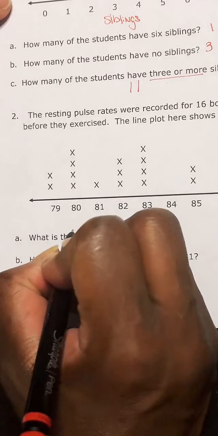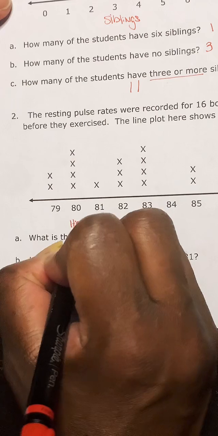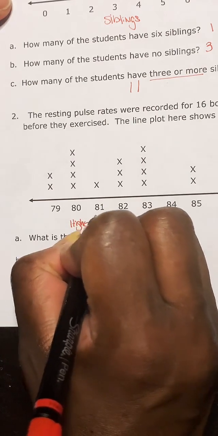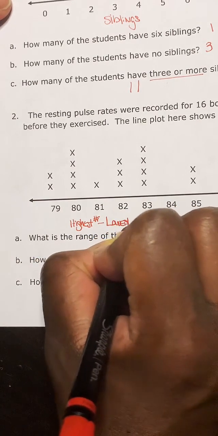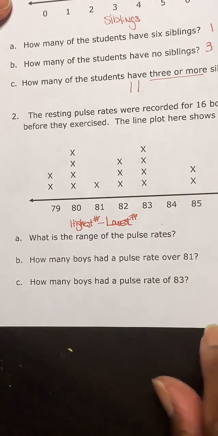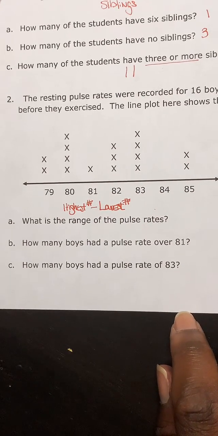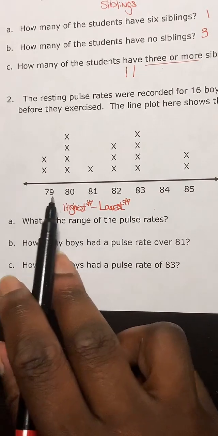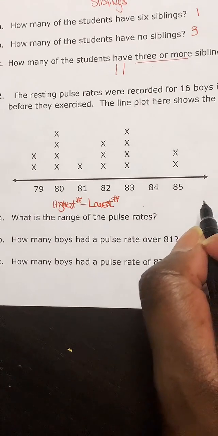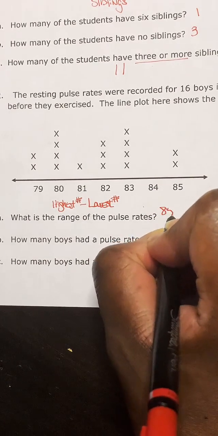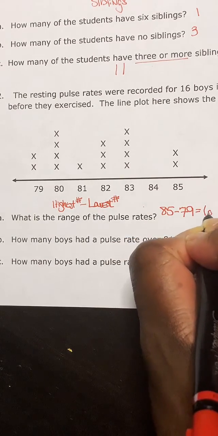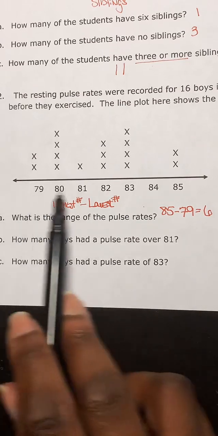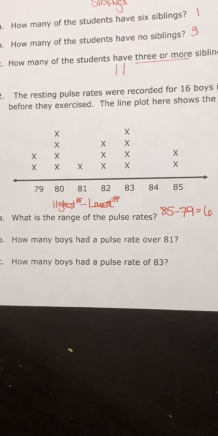So the range of the data, remember, it's your highest number minus your lowest number. So my highest number in this case is 85, and my lowest number is 79. That's where they're getting the 6 from. So that's the range of my numbers. Okay, good. Yes, we have to subtract.